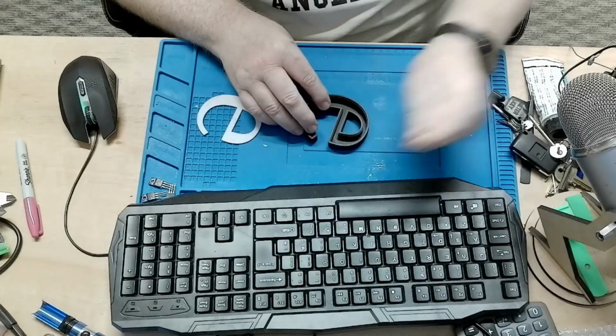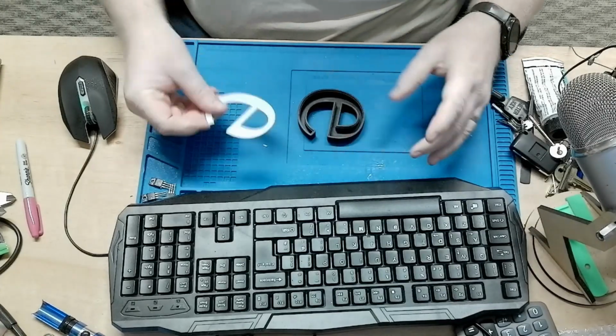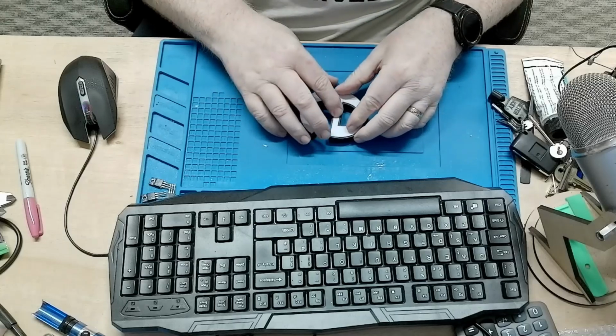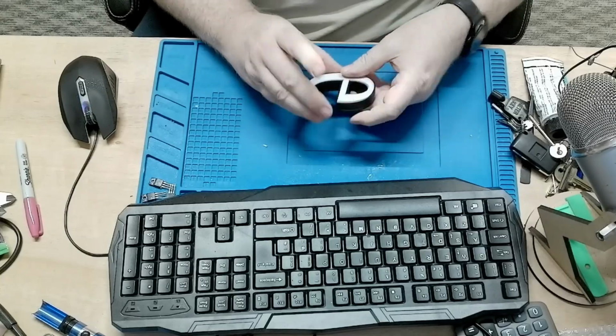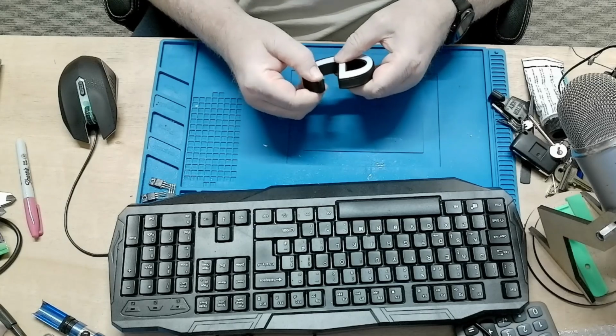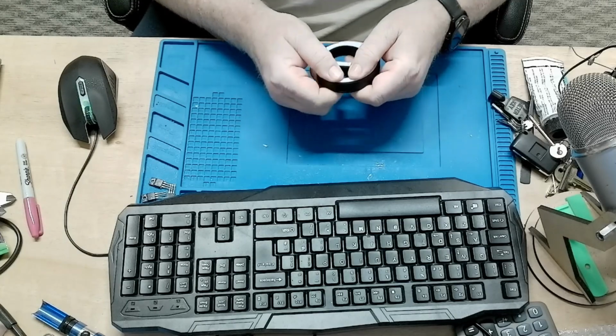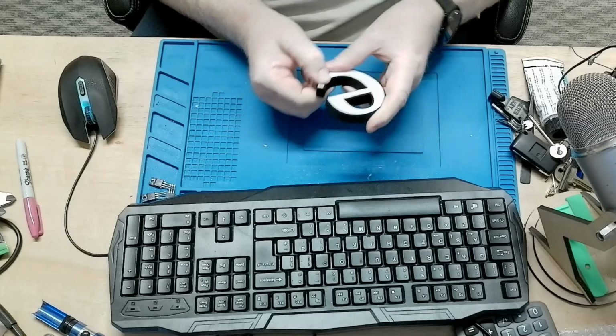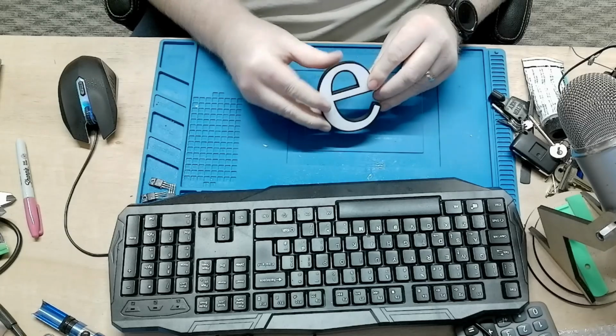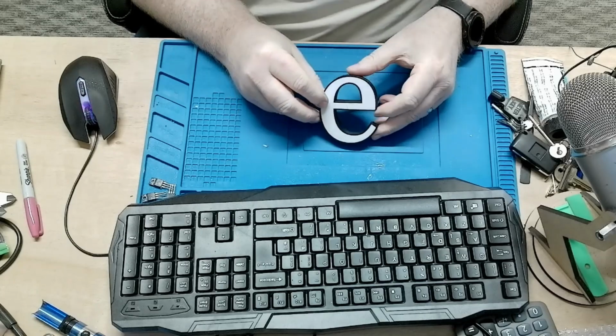Survived. And it just snaps into place straight from the printer. Nice and snug. And there's your letter.